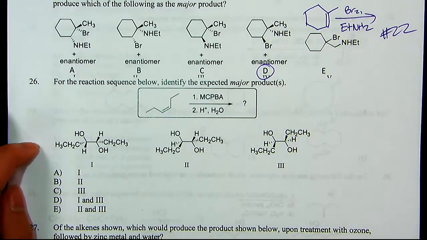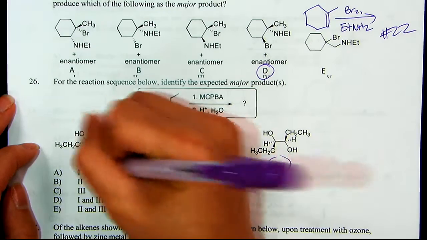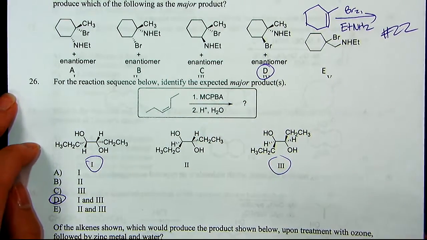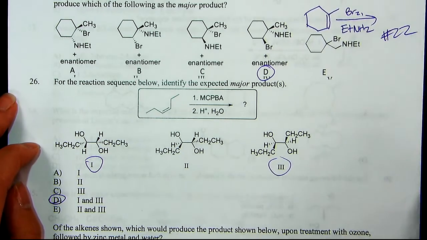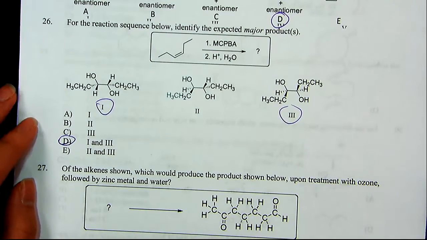Number 26, the reaction with mCPBA and then H+, H2O, this should be very similar to an acid-catalyzed reaction. So you should get 3 and 1 as your answer. That should be E. That's an epoxide. You form an epoxide and then you do a ring opening.